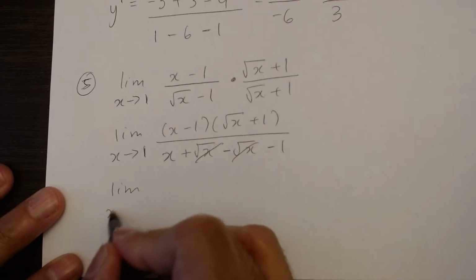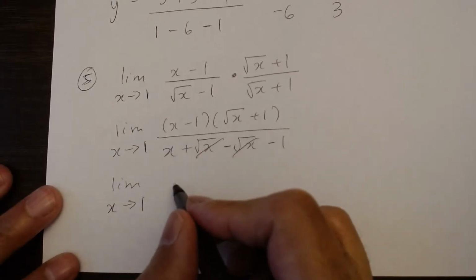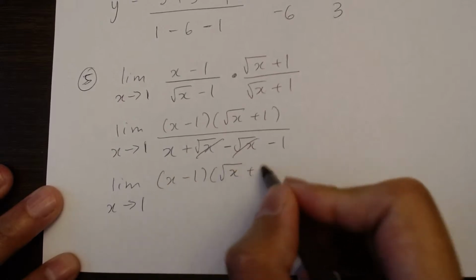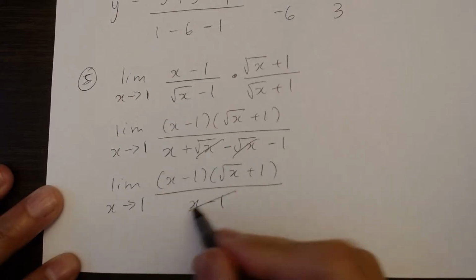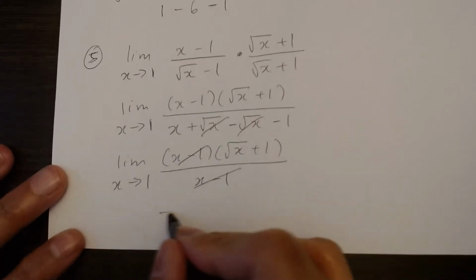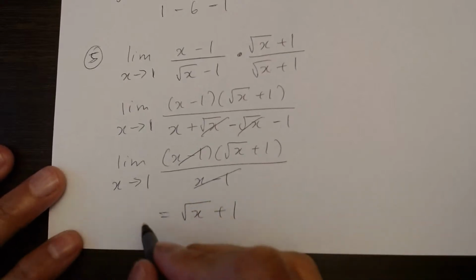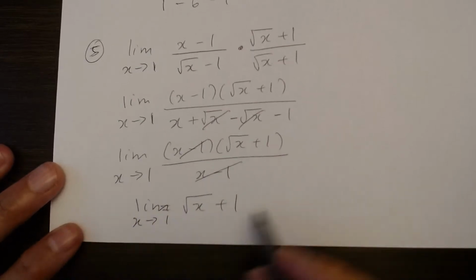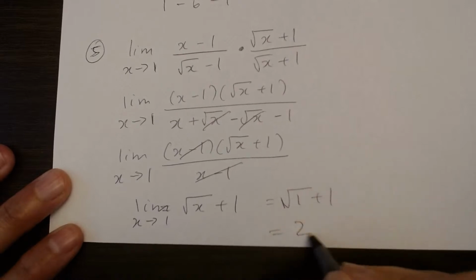So you're left with the limit as x approaches 1 of x minus 1 times root x plus 1, divided by x minus 1. And now we can cancel these out. We're just left with root x plus 1. Now I can sub in my limit of 1. So that's just root of 1 plus 1, which is just 2.